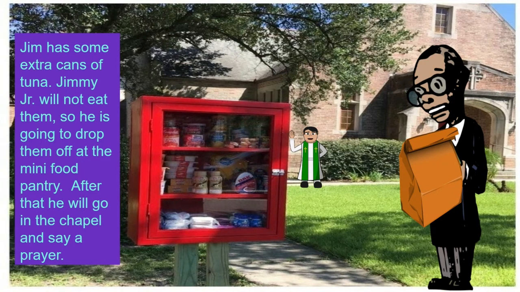Jim has some extra cans of tuna. Jimmy will not eat them, so he is going to drop them off at the mini food pantry. After that, he will go into the chapel and say a prayer.